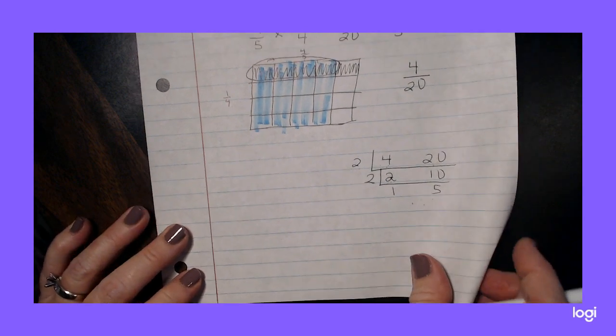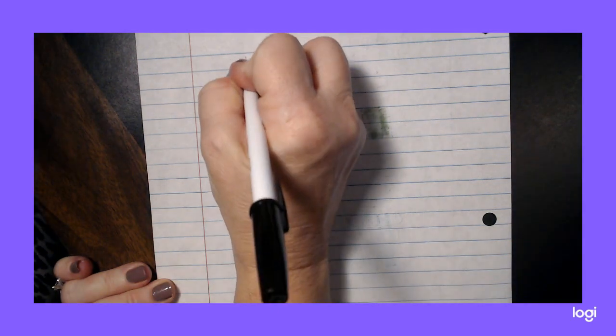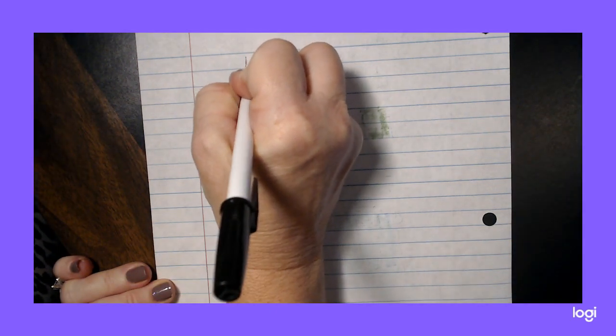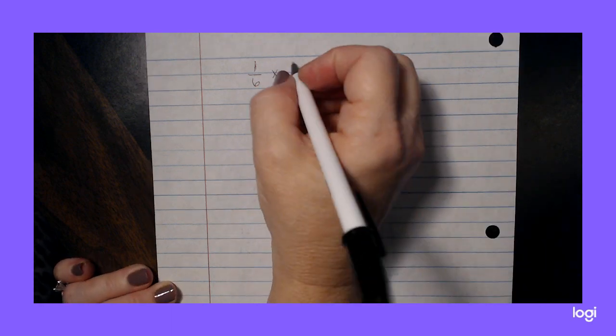All right, so I'm going to go ahead and turn the page because I don't have quite enough room for my next problem. So if you have enough room, go ahead. Otherwise, turn over to your next page. Looks like my highlighter kind of came through my page. And I want you to go ahead and write down the problem 1/6 times 3/4.